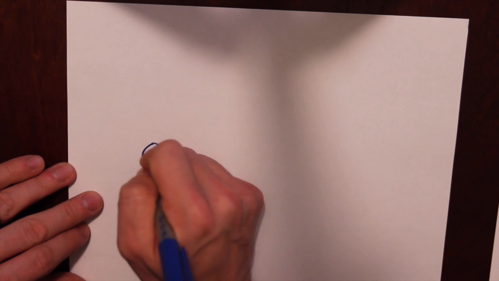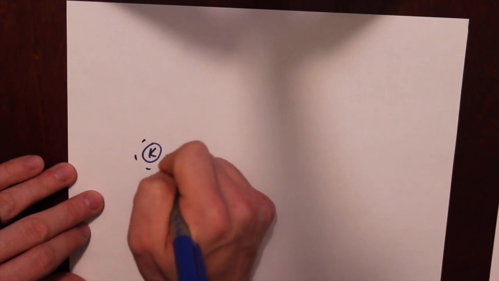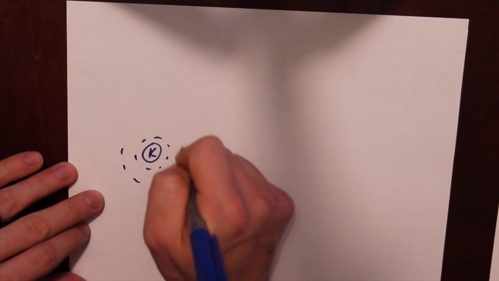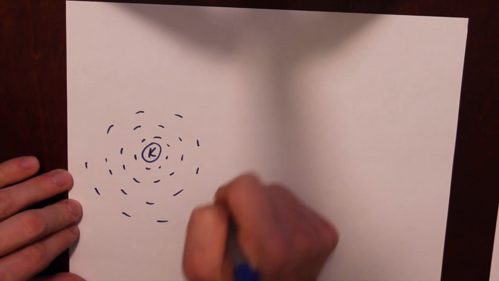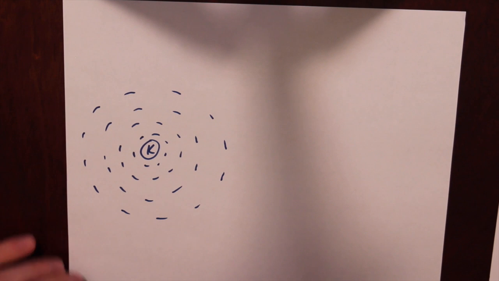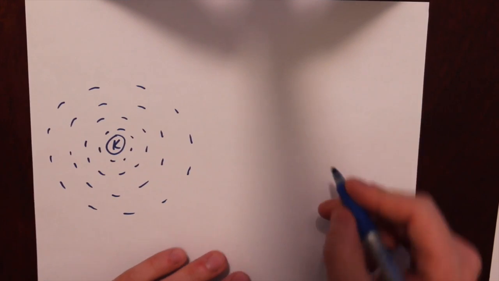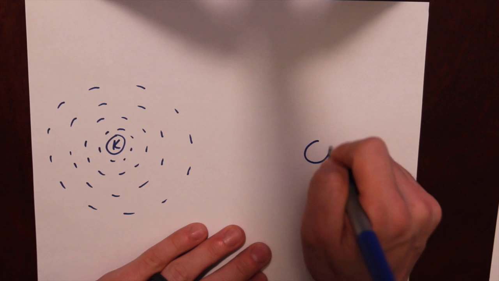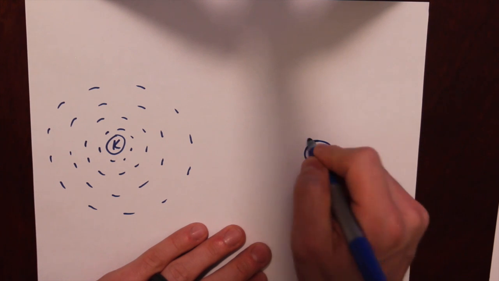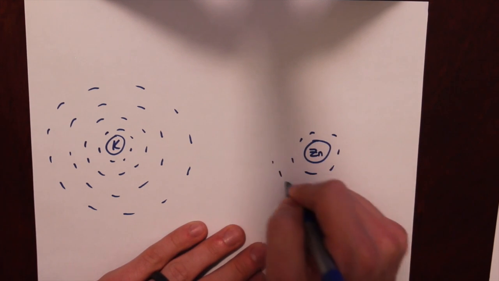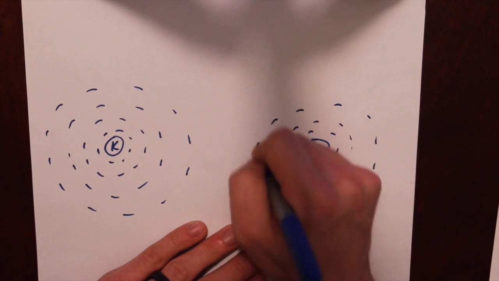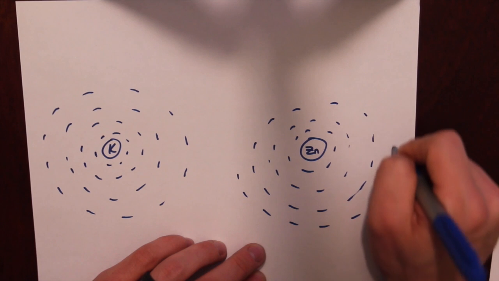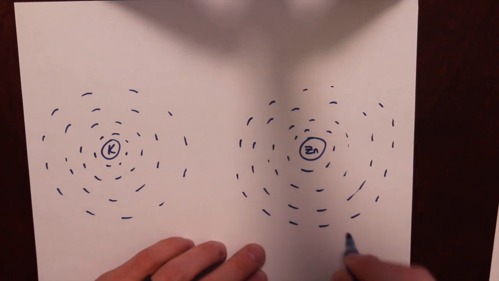So I have potassium, which is K, and it's in our 4th period, so we're going to have 1, 2, 3, 4 shells. And I also am going to have zinc. Again, we said that's 3D10. And it's also going to have 1, 2, 3, 4.